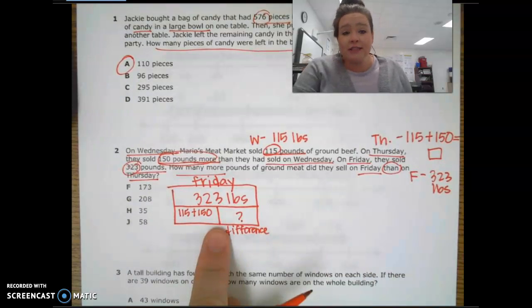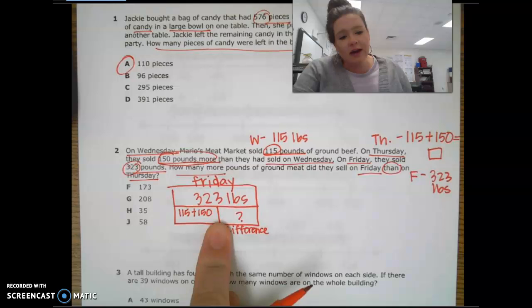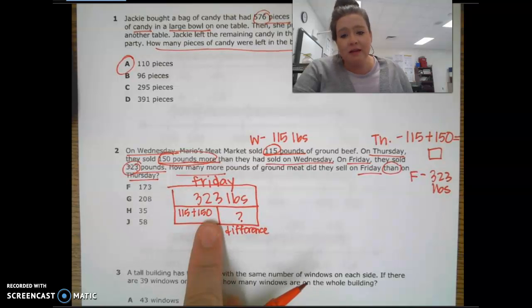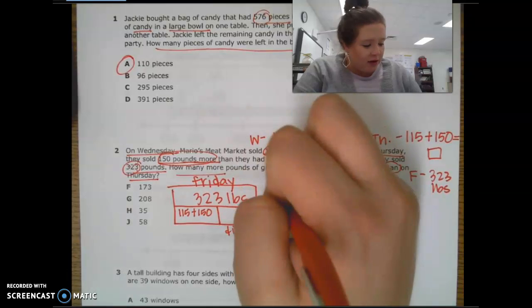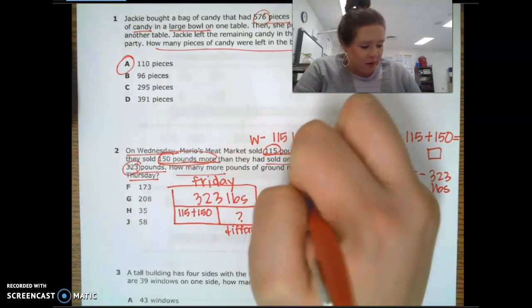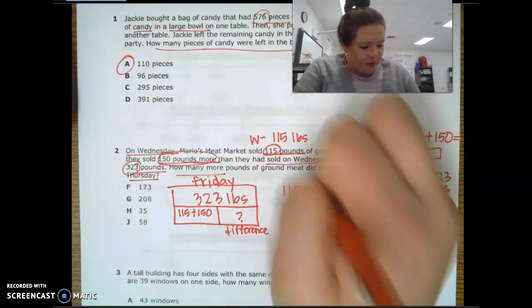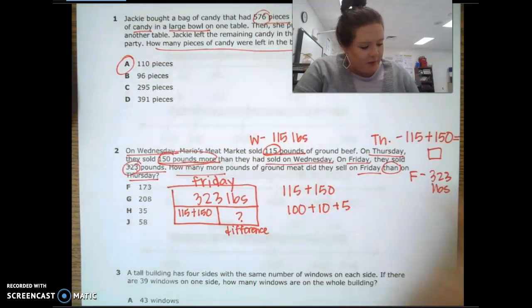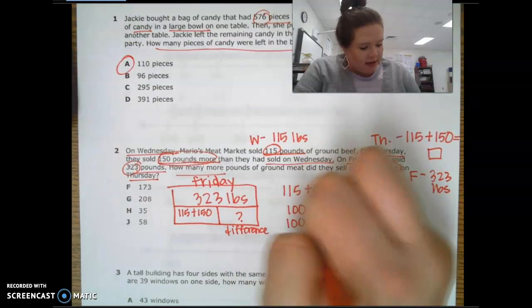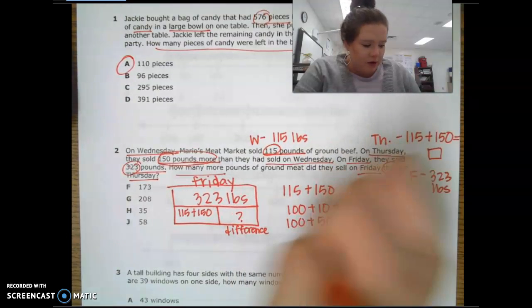So the first step to this problem is figuring out how many pounds of meat they sold on Thursday. So I need to add 115 plus 150. That's 100 plus 10 plus 5, and 100 plus 50 plus 0.